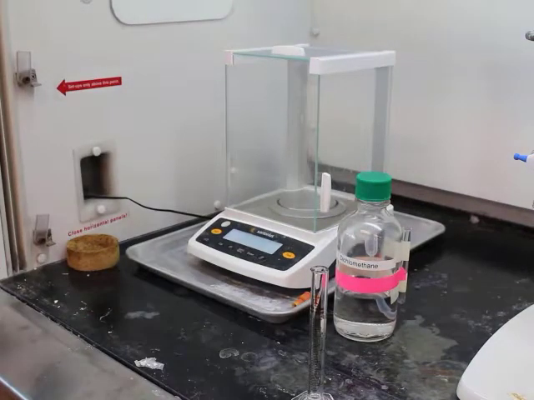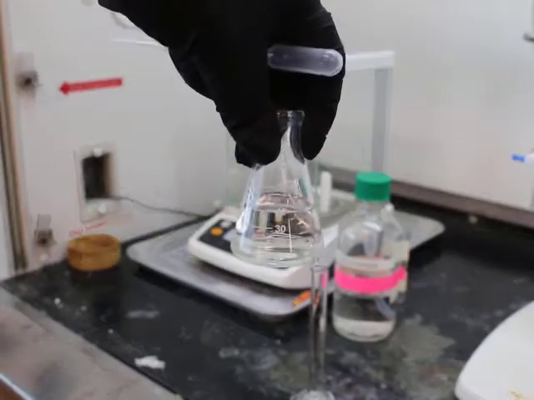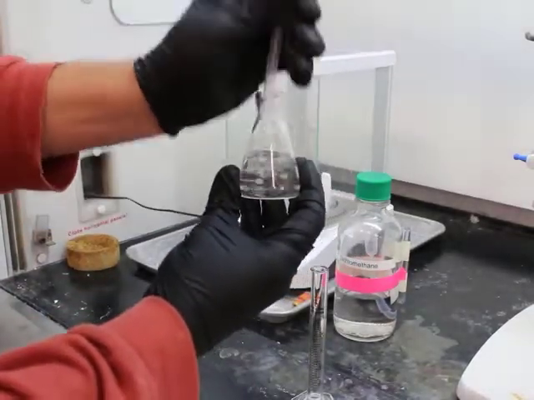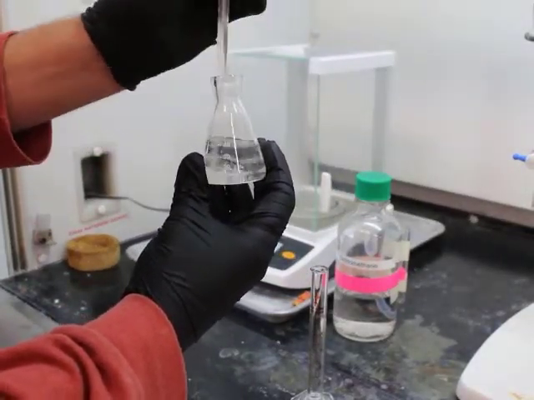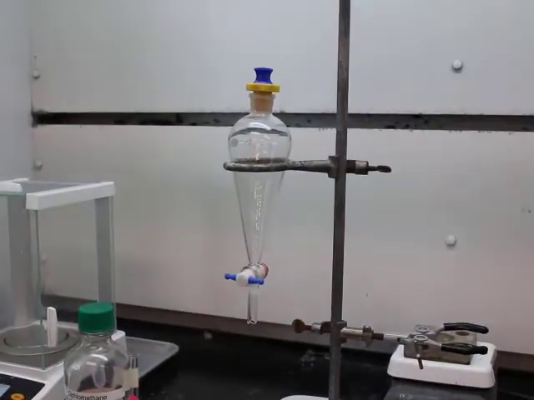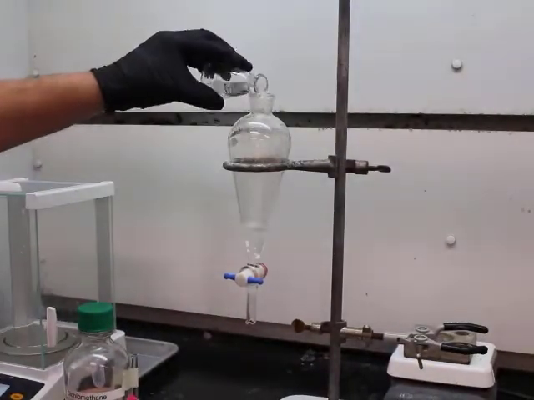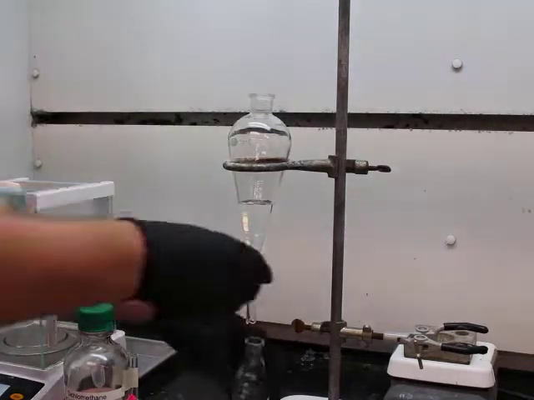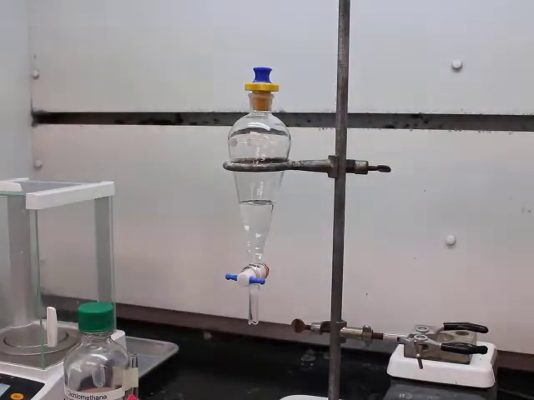Alright, so shaken, stirred. Alright, so dissolved it, got a homogeneous mixture. Just using the pipette to do a little extra mixing. Now we're going to take that solution, our unknown A solution in DCM, and add it to our separatory funnel.